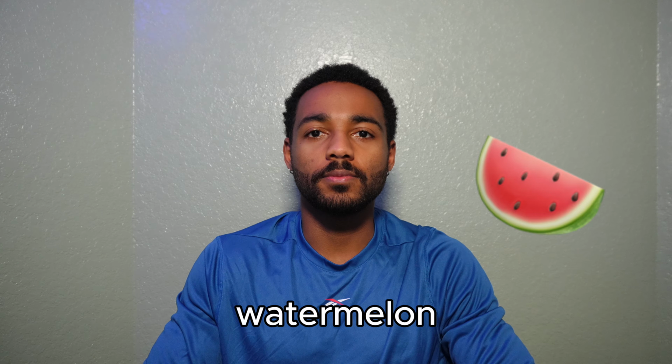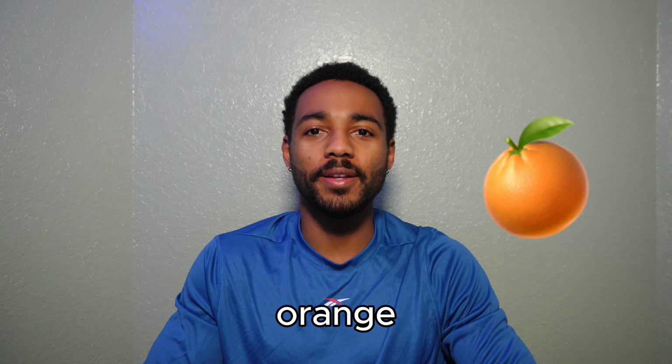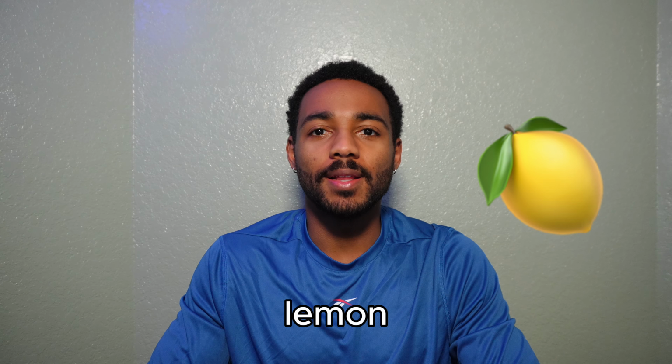What is the name of this fruit? Cantaloupe. What is the name of this fruit? Watermelon. What is the name of this fruit? Orange. What is the name of this fruit? Lemon.